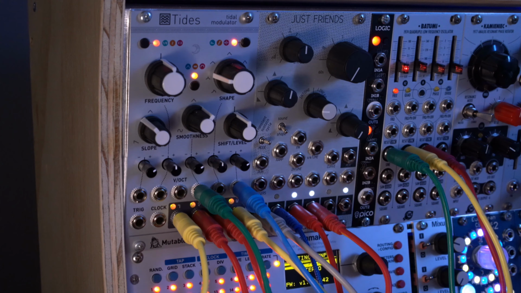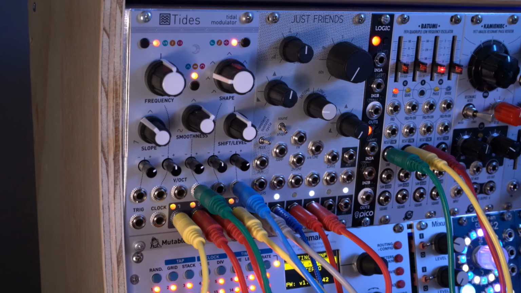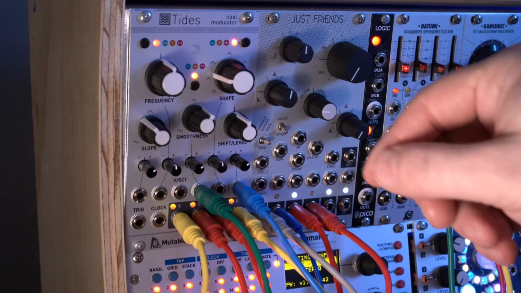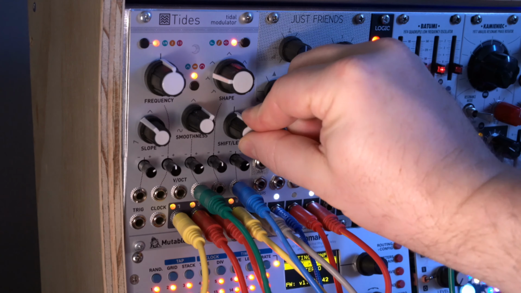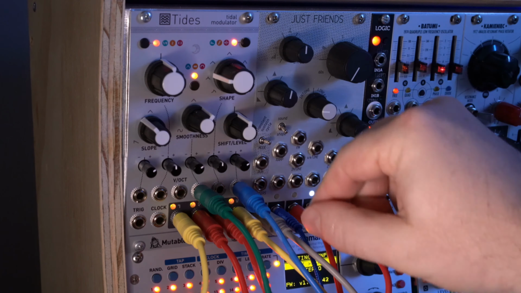And this actually works well for ragas because there are some ragas that are done in more of a minor tonal chord, and then there's some that are a major. And for the Raga Kalyani, which we've been demonstrating, we're going to be using the major chord divisions.